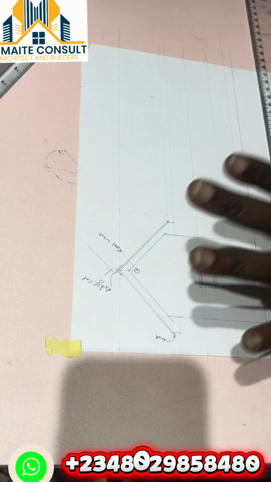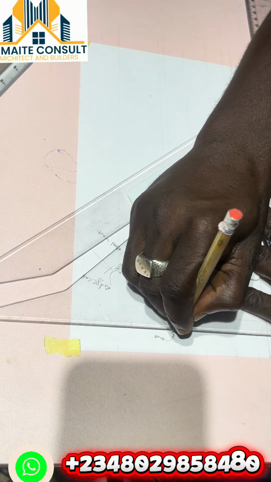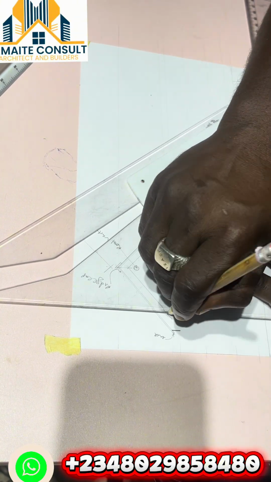So I'm done with the back. You can just tick your results to make it beautiful.